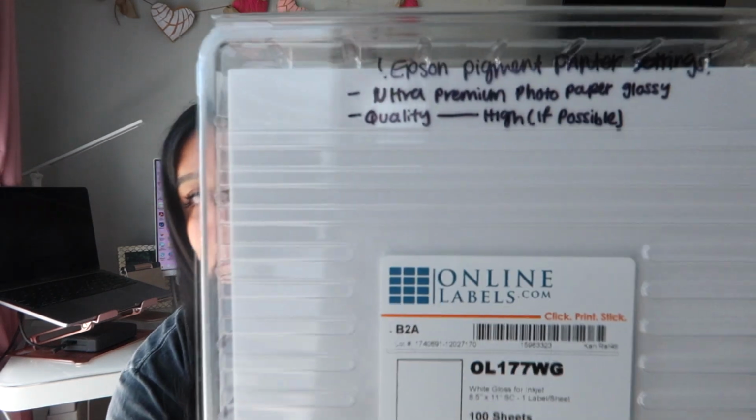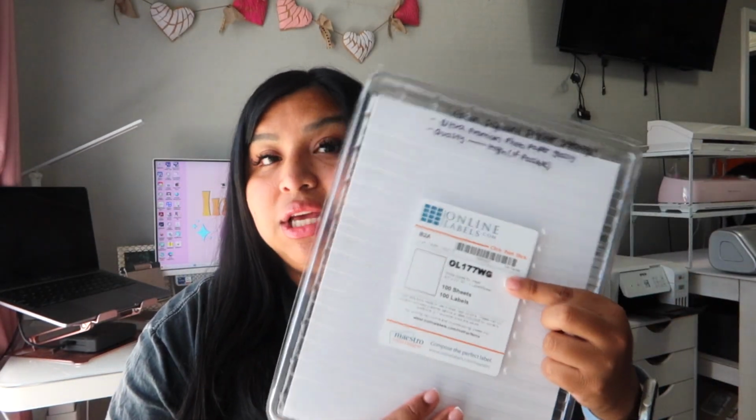So this one here is the 100 pack white gloss for inkjet. As you guys can see, I have the code right here. It's OL177WG. I will also make sure to link these 2 packs of sticker paper down below in the description. But we are using our glossy one today.